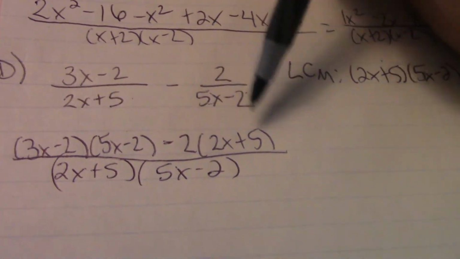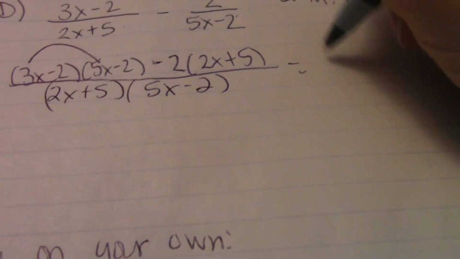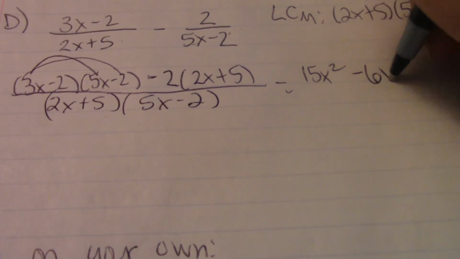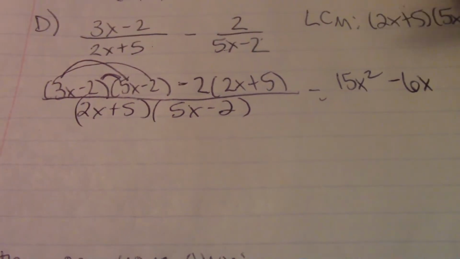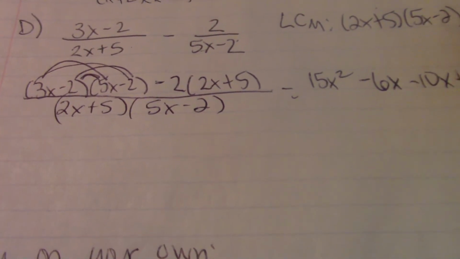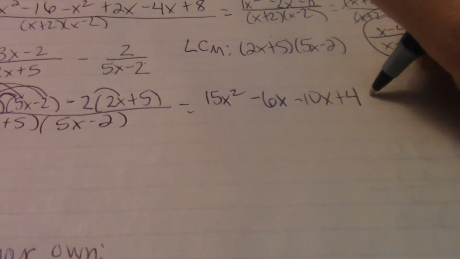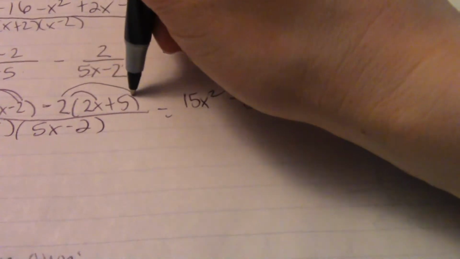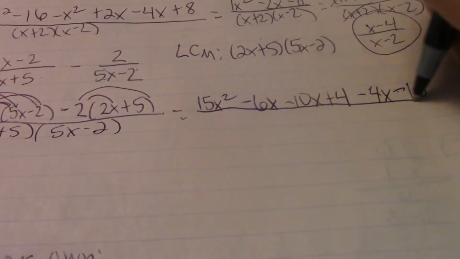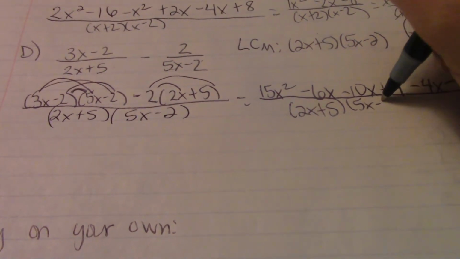I need to FOIL and distribute here. So 3 times 5 is 15. So 15x squared. 3 times negative 2 is negative 6x. That makes a negative 10x. And a plus 4. So that's just the first part. Now negative 2 times positive 2 is negative 4x. Negative 2 times negative 5, or positive 5, makes negative 10. All of this is over 2x plus 5, 5x minus 2.